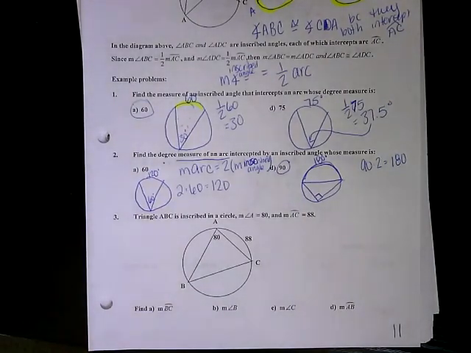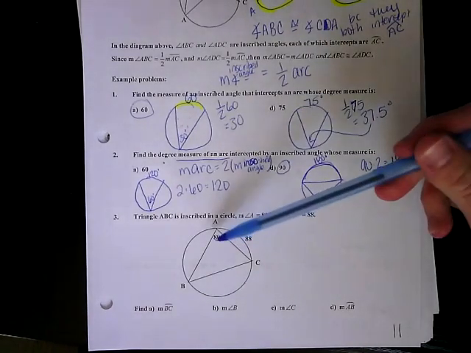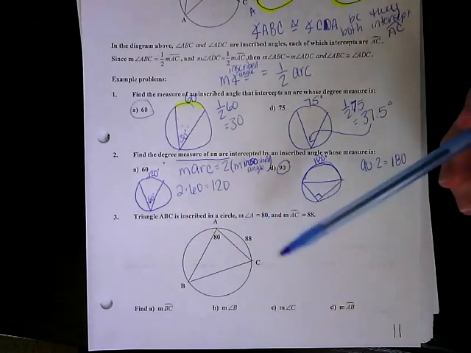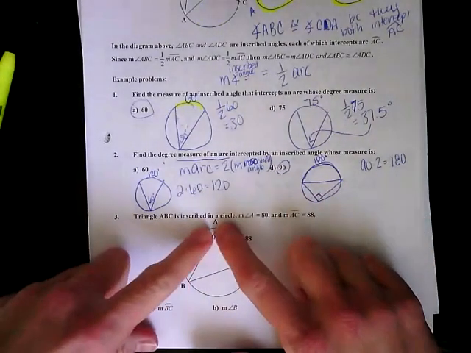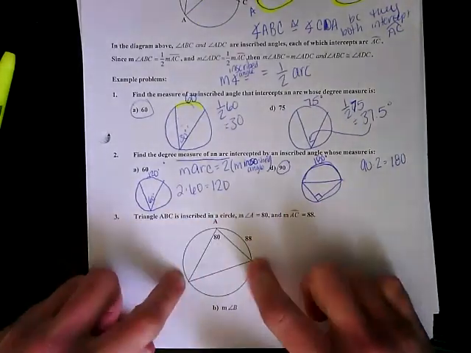All right, so let's look at 3. We have triangle ABC inscribed in a circle with the measure of angle A equal to 80, and the measure of arc AC equal to 88. We want to find the measures of a few different things. Let's first talk about the measure of arc BC. Arc BC is intercepted by angle A.